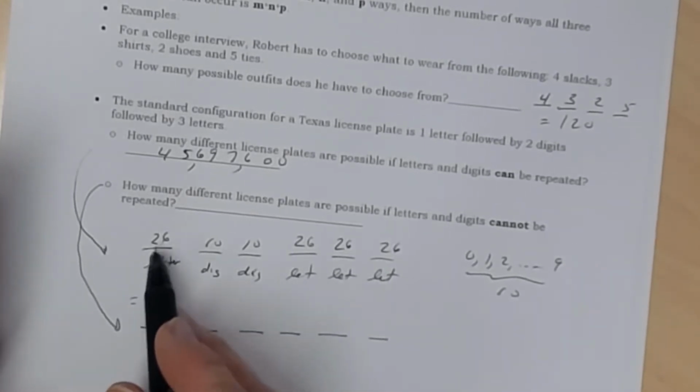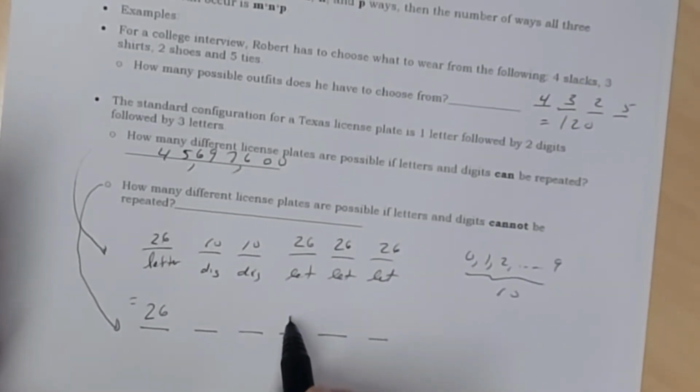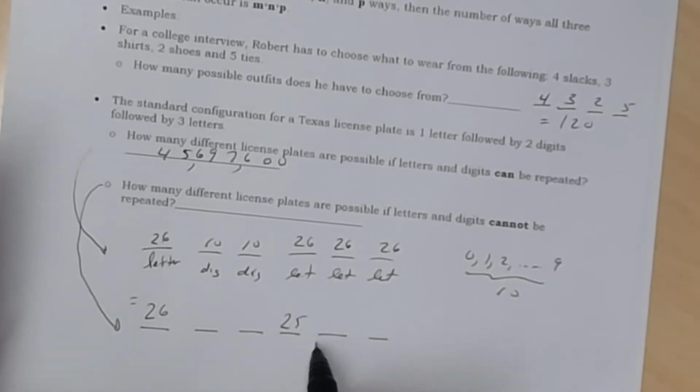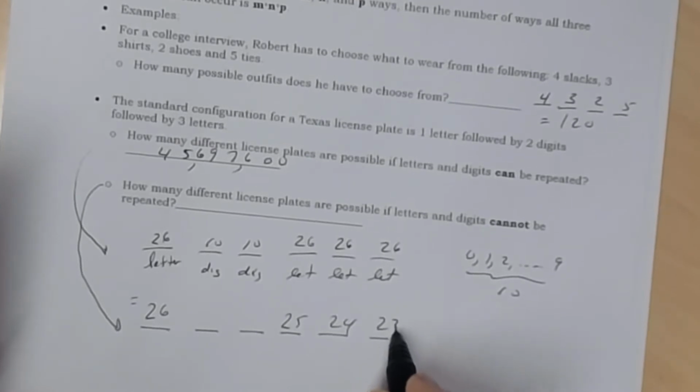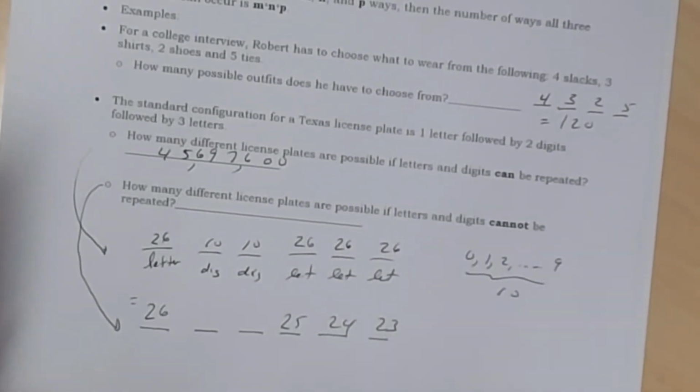In the first one, we had 26 to choose from. Let's suppose I picked A here. Then when I get to this one, do I still have 26 letters? No. You have 25. When I get to this one, how many do I have to choose from? 24, because I used up 2 of them. And over here, I have 23, because remember it says digits and letters cannot be repeated.